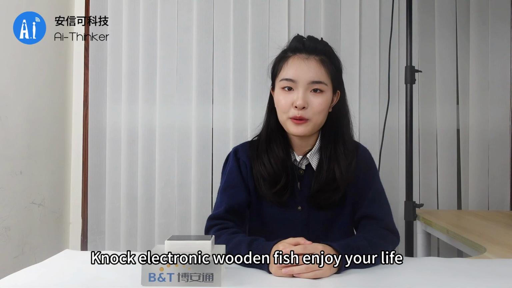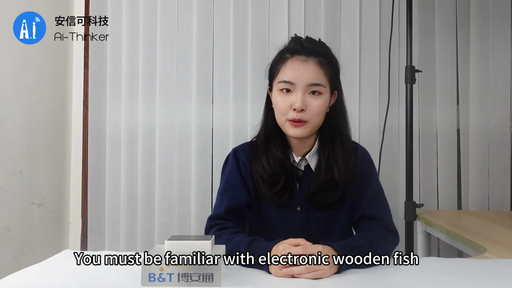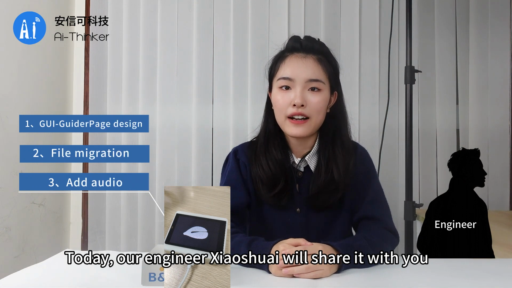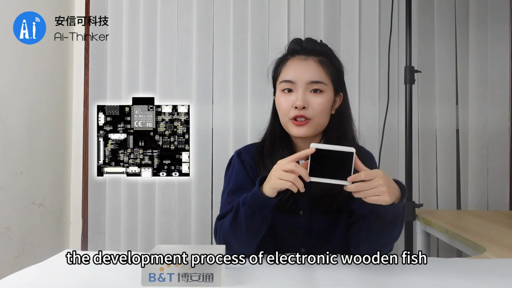Knock electronic wooden fish, enjoy your life. You must be familiar with electronic wooden fish. Today, our engineer Joshua will share with you the development process of the electronic wooden fish.